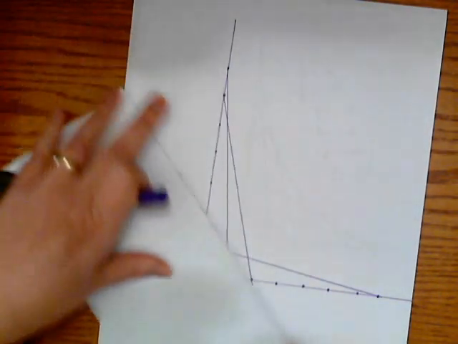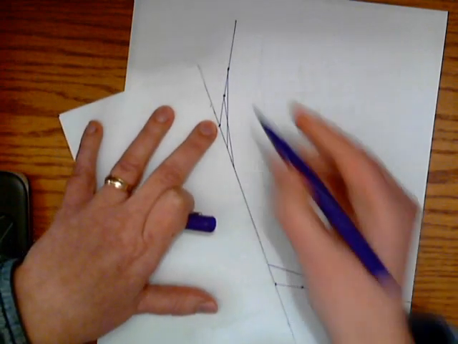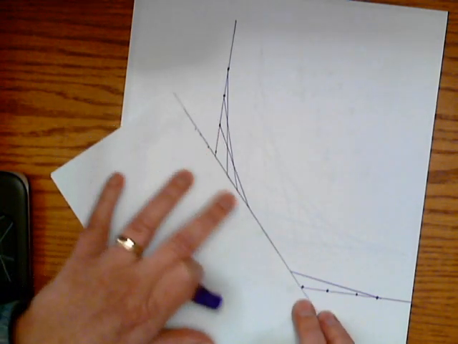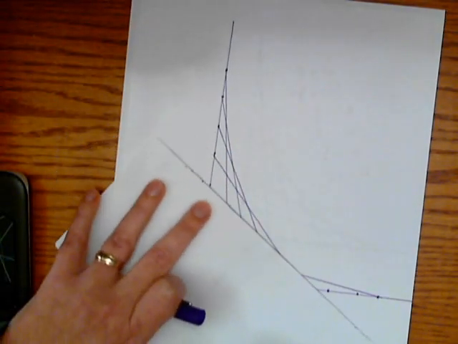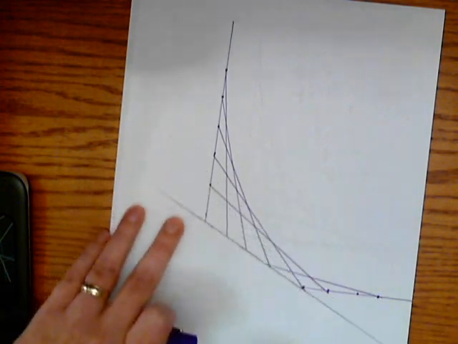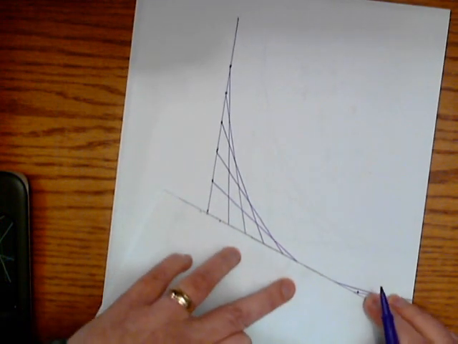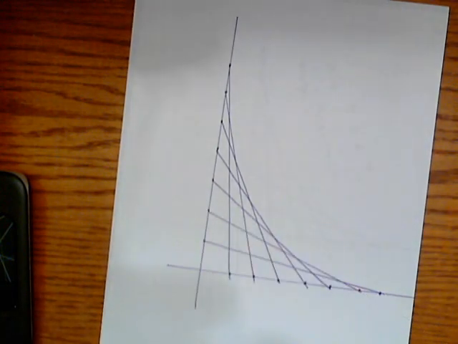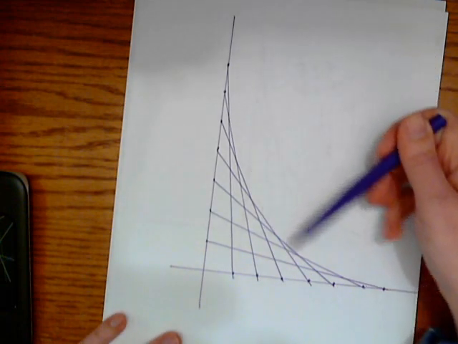So there's another line, and here's a third line, and here's a fourth line, and the sixth line, and finally the last one that I can make on this particular set of nails is right here. And you can see that with all those straight lines, we've actually got this curve forming here.